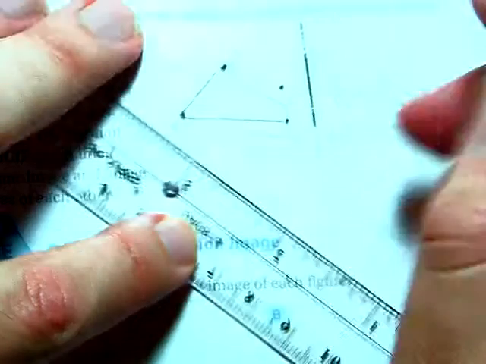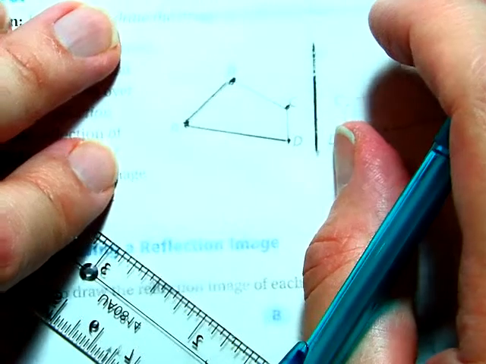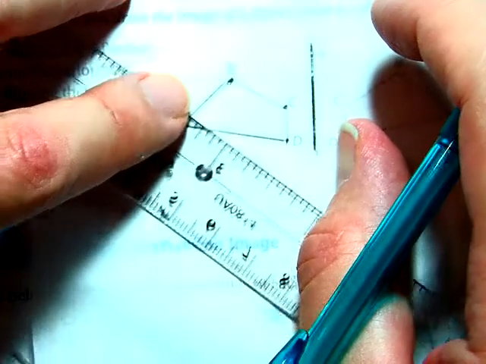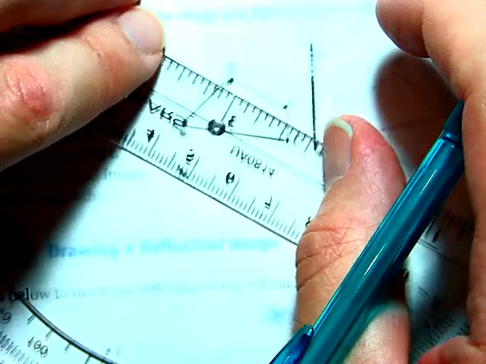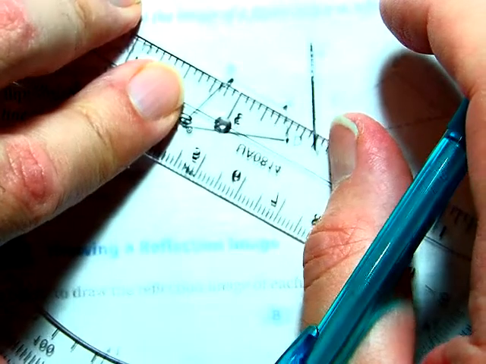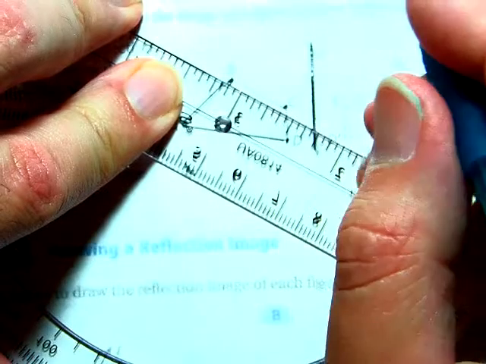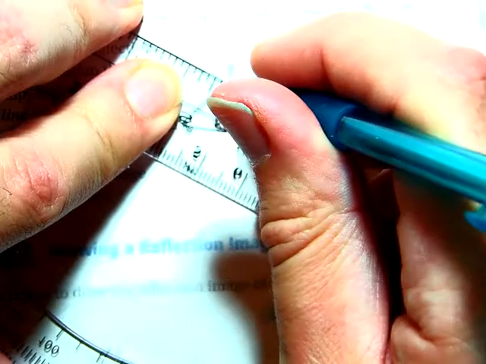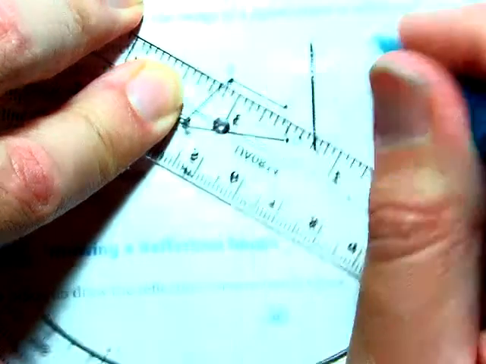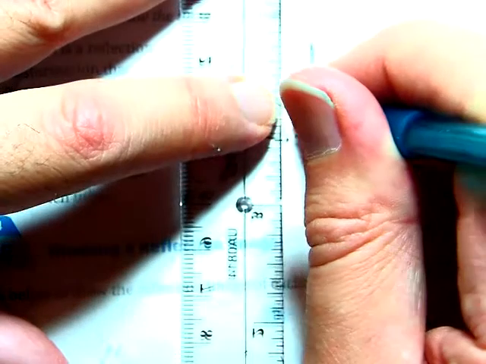BC. Oops. Okay, so if you slip, it's going to happen. You just reset it. That's the good thing about having done the points first, is that at this point you don't even need to see what's below, because you've already got your points. You're just connecting points. And then CD.